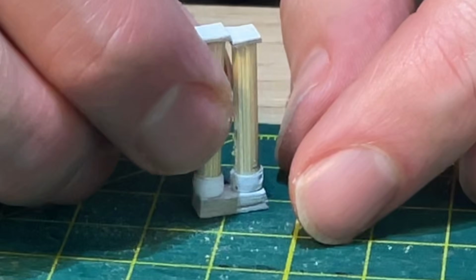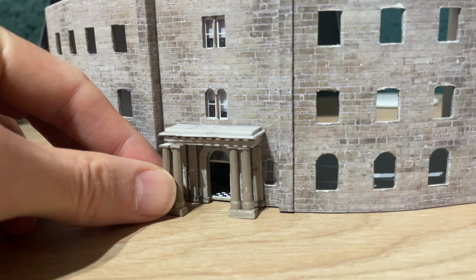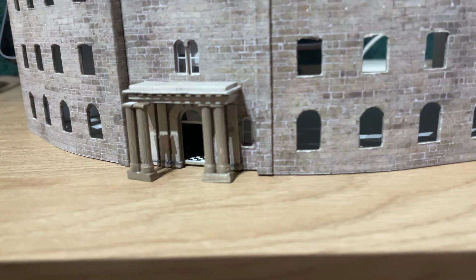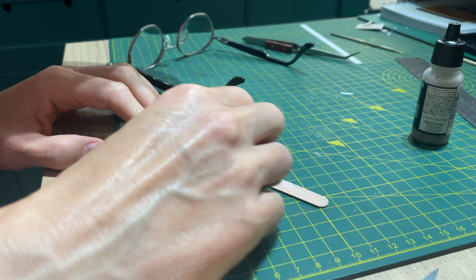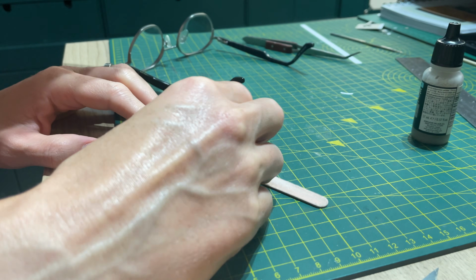2 columns to the rectangular base. After painting in stone colour, I did a test fit. This one is a fraction too tall, but it's easy to rub it along a nail file to reduce the height a little.